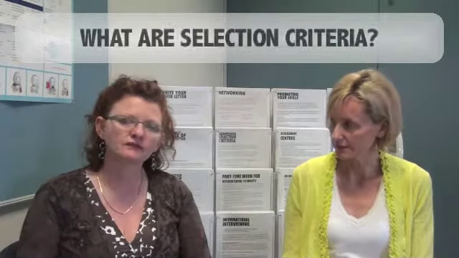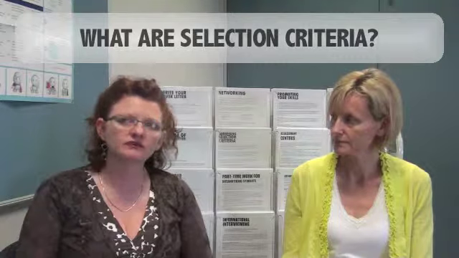Oh, great. So what are selection criteria? Okay, as I sort of alluded to, there are a set of requirements. They often include things like education, qualifications, skills and attributes, and they're split into what the employer sees as essential and also desirable.